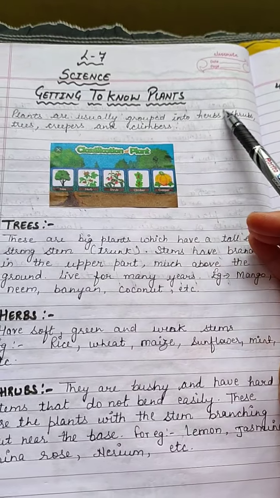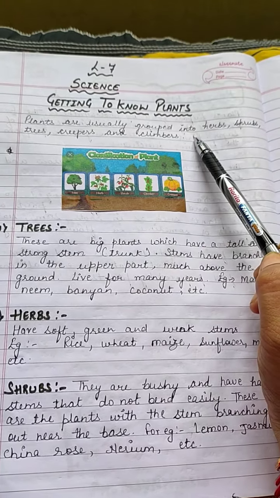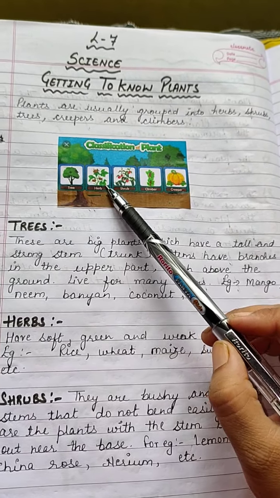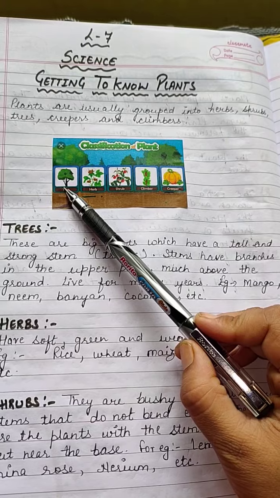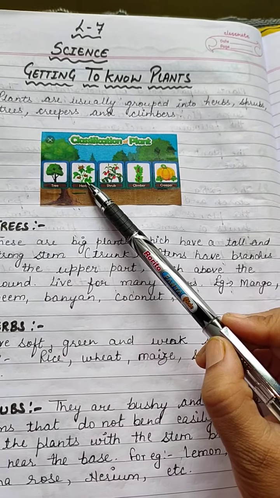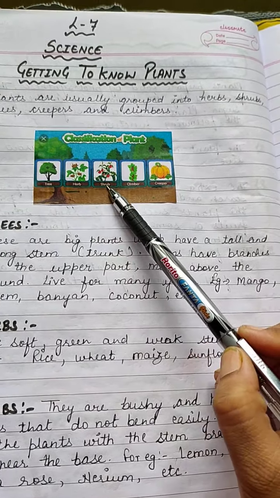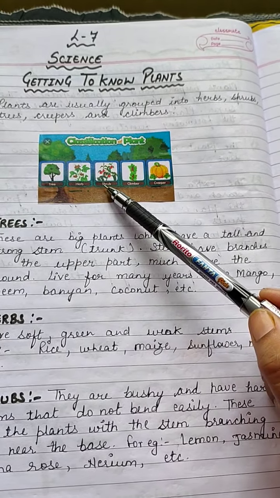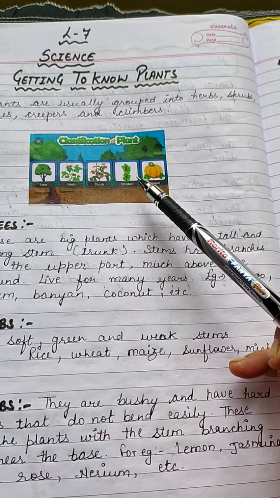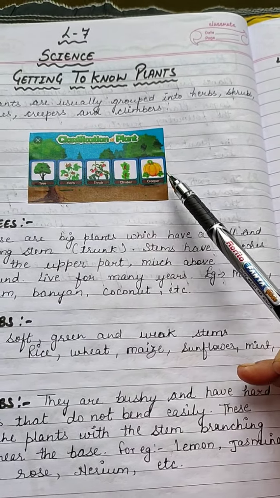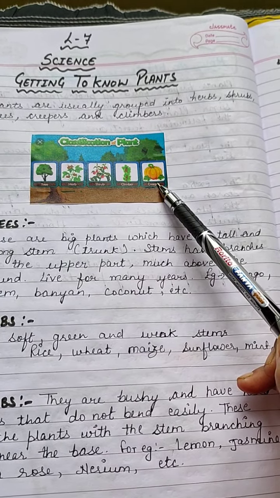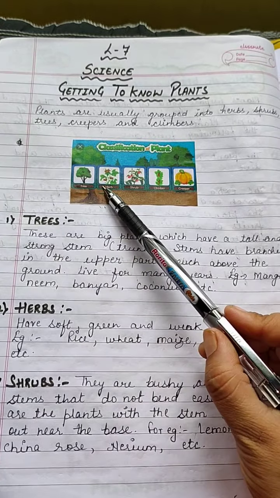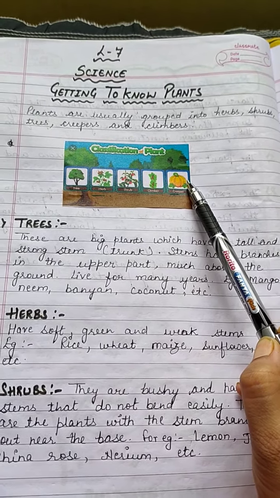So let's revise in brief. Plants are grouped into herbs, shrubs, trees, creepers, and climbers. These are trees, having a strong trunk and a very long lifespan. These are herbs, they have weak and green stems. These are shrubs, they have strong stems but they do not bend easily. These are climbers, they need support to climb up. And these are creepers, which creep on the ground and spread out. So all these are the classification of plants.